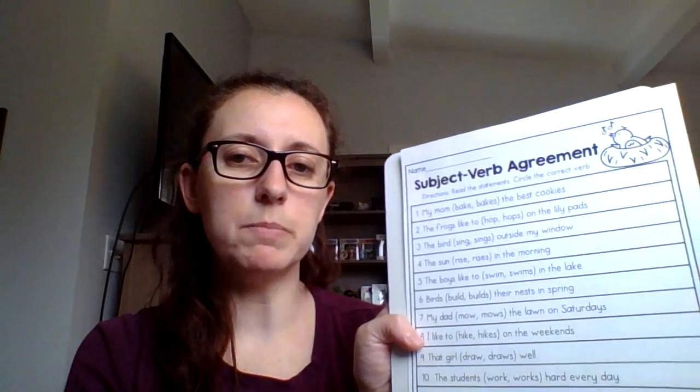Hey guys, today we're going to talk about subject-verb agreement. So we know what a subject is, we know what a predicate is. Most of the time we said the verb is part of the predicate, telling you what the subject is doing, and the subject is who it is about.